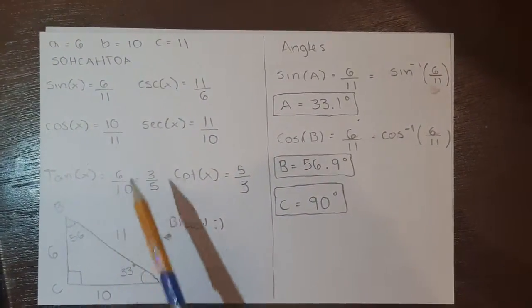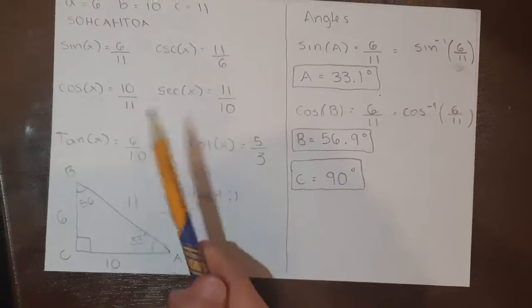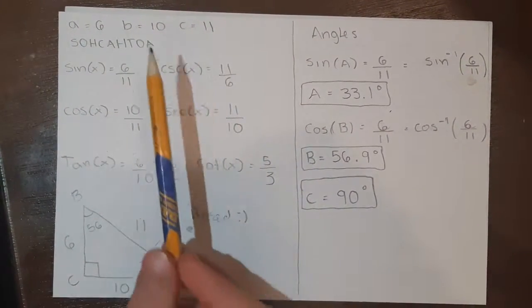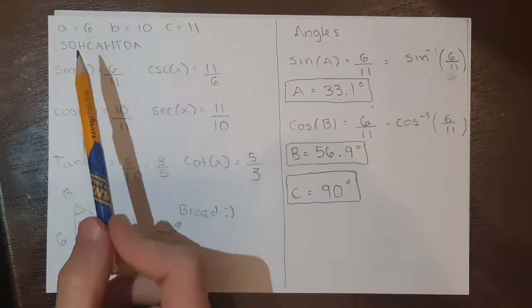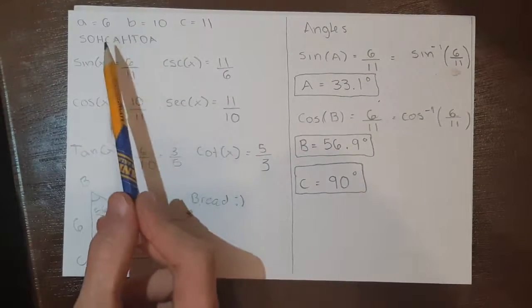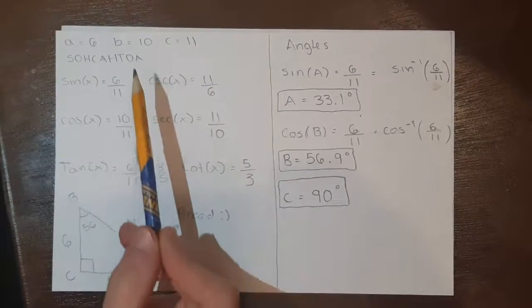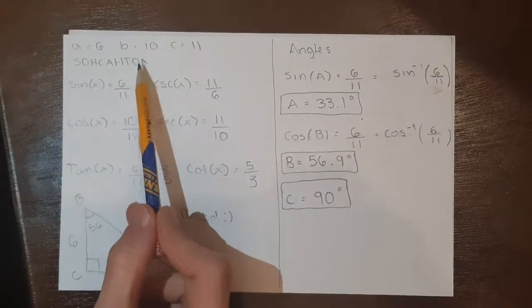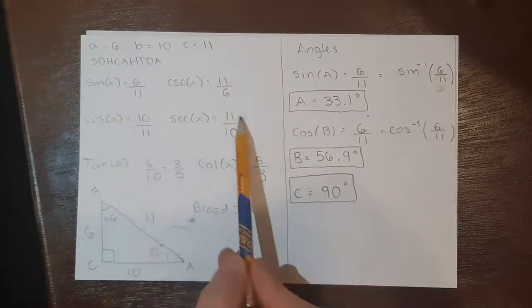So first, we're gonna show you all the trigonometric functions for the piece of bread. It was very simple to get all this information since we already had the sides that we could measure. So we obviously used SOHCAHTOA, which means sine is opposite over hypotenuse, which is 6 over 11. For cosine, we're gonna use adjacent over hypotenuse, which is 10 over 11. And for tangent, we're gonna use opposite over adjacent. And here we also have the inverses of each one.